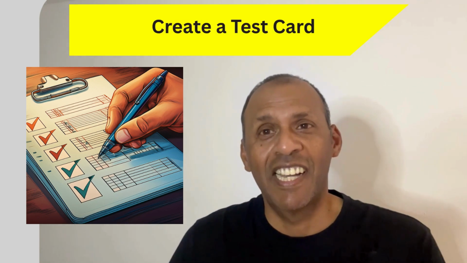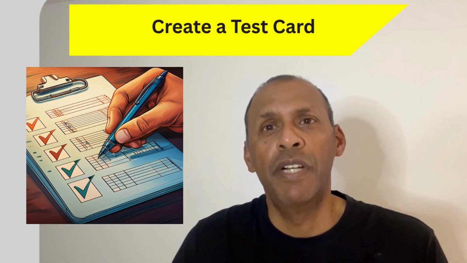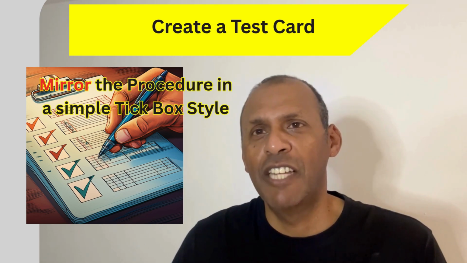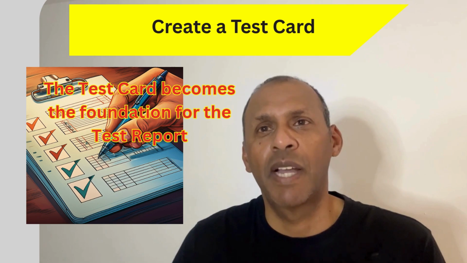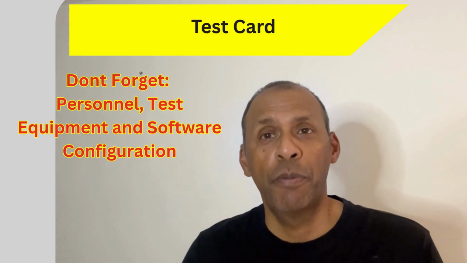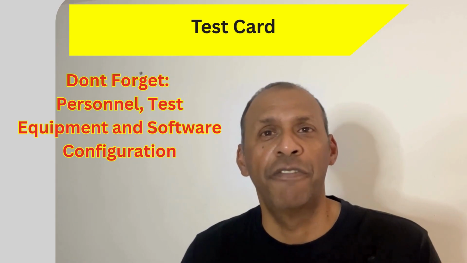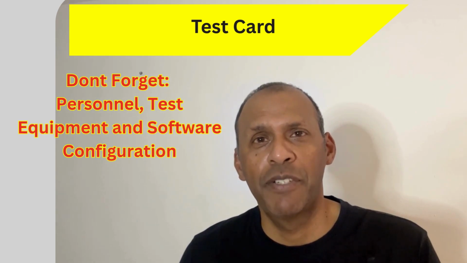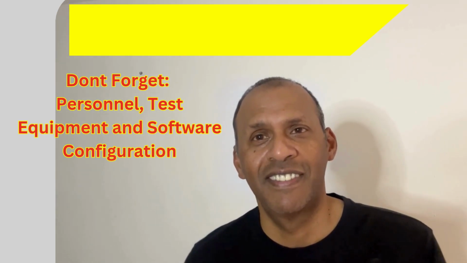Finally, create a test card. This goes in the appendix and mirrors the procedure in a simple tick box style. The tester can fill in values, tick off steps, and the test card becomes the foundation for the test report. Don't forget to include proper recording of the personnel, the configuration of all test equipment and the software. That way the test report captures the exact setup used.